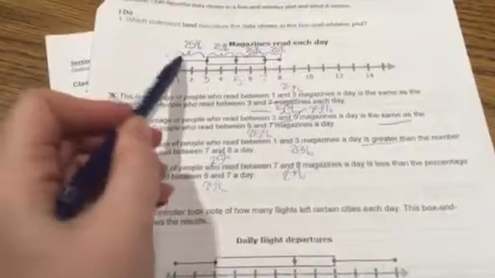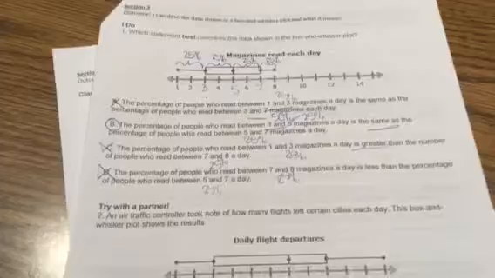Always start by annotating each section's 25%, then evaluate and annotate your statements.